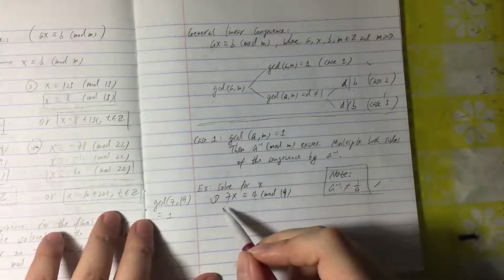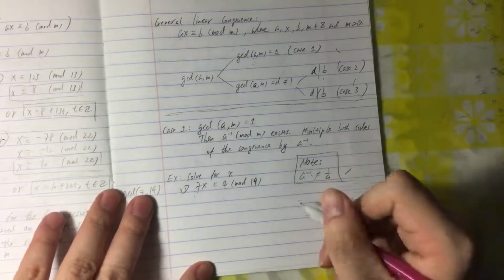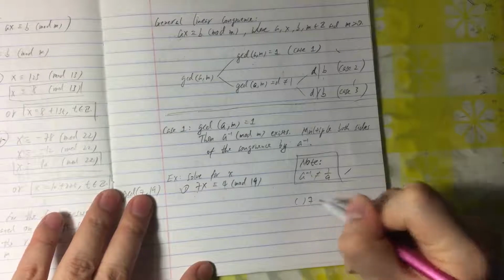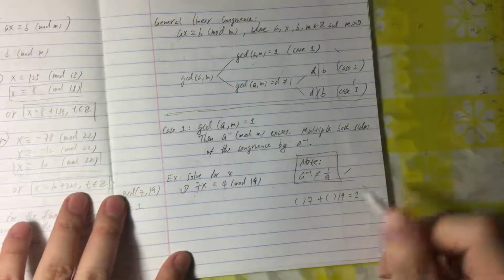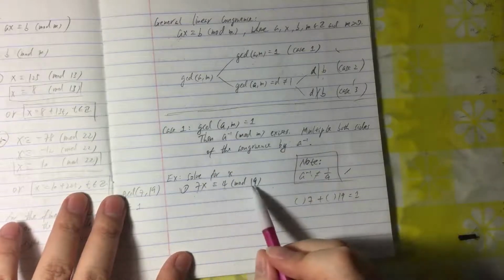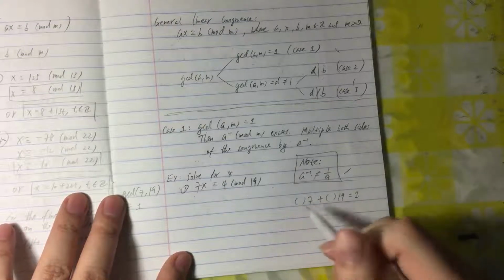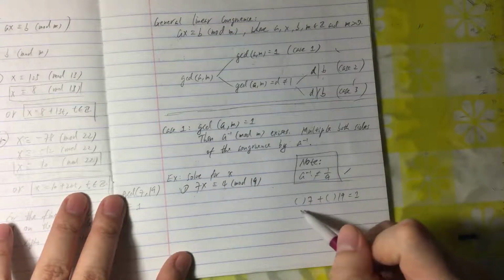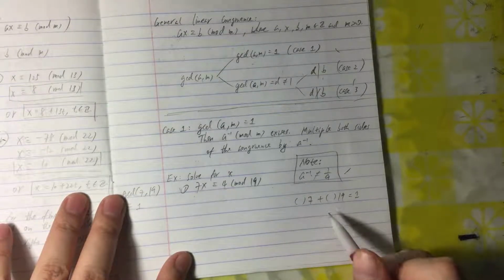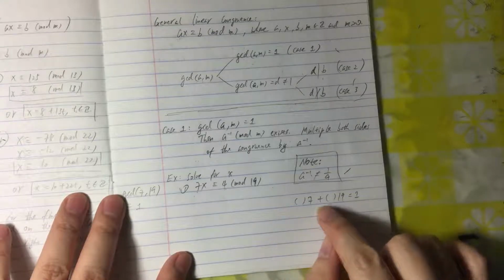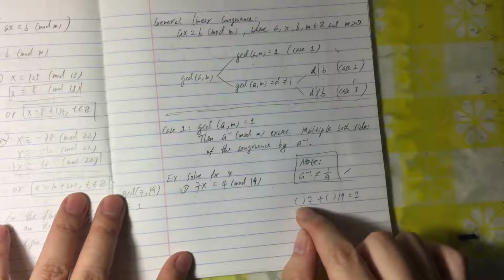How do we find the inverse of 7 mod 19? In order to find it, we try to find some integer times 7 plus some integer times 19 equal to 1. If we can find such integers, then the number in front of 7 is the inverse of 7 mod 19.